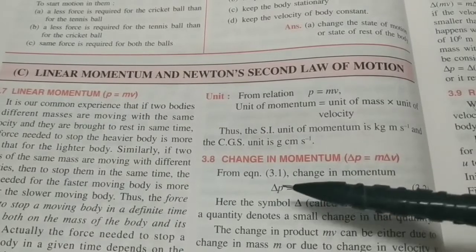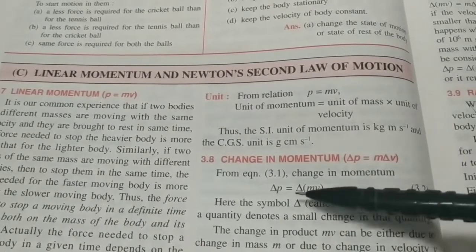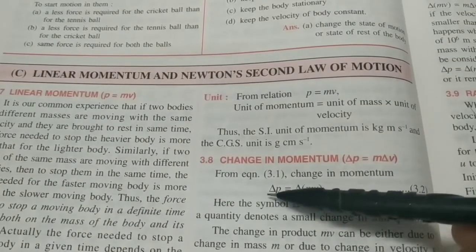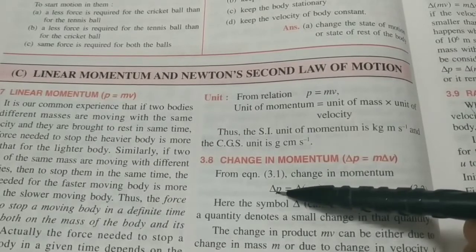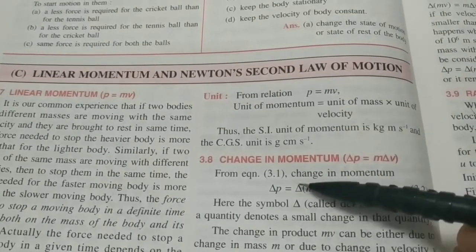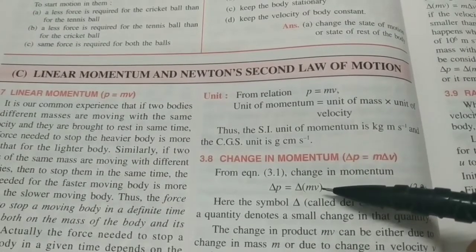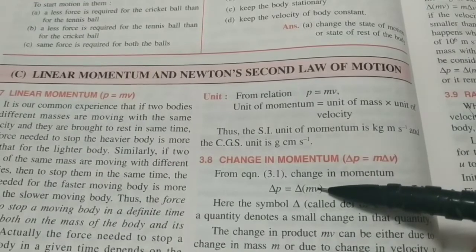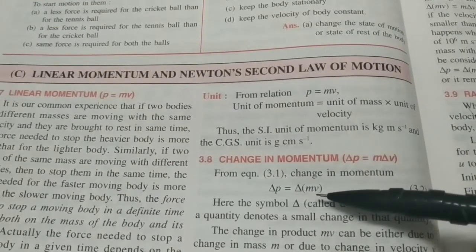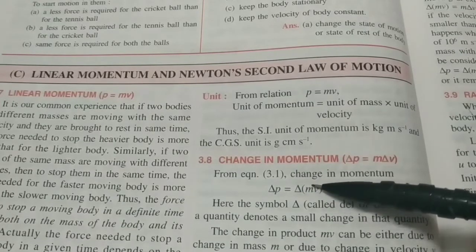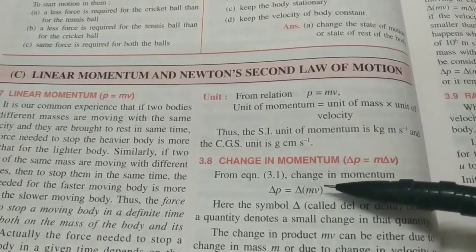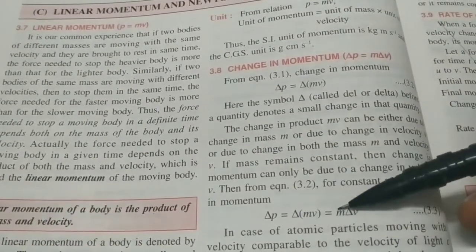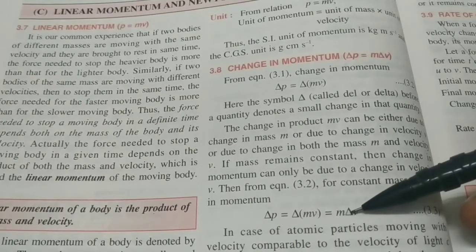Change in momentum is change in mass into velocity. Here the delta is called the change. So delta P can also be written as P2 minus P1, that is final momentum minus initial momentum. The change in mass and velocity can either be because the mass has changed or the velocity has changed. If either of them changes in an object, the momentum will obviously change. But usually, when the object is traveling, we can assume the mass to be a constant. So another way of writing this is change in momentum is equal to the constant mass multiplied by the change in velocity.